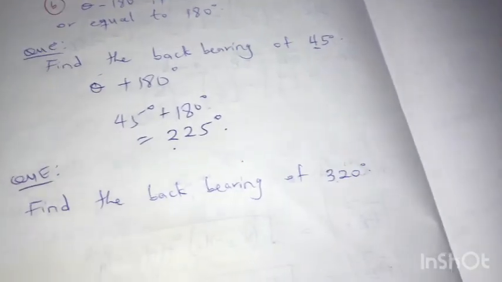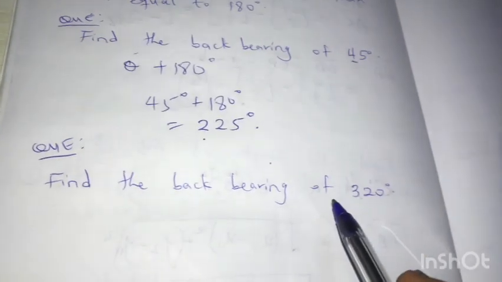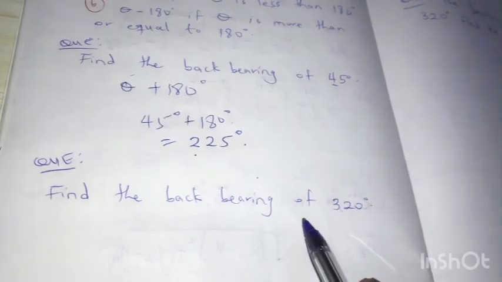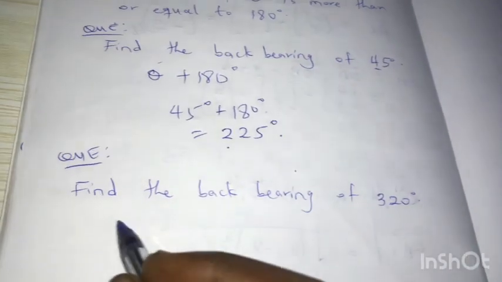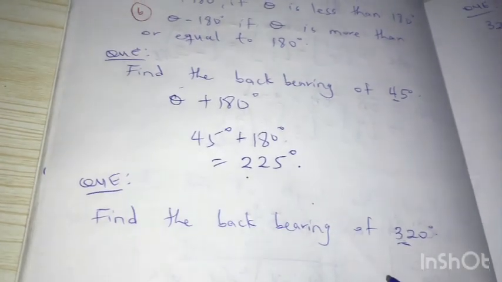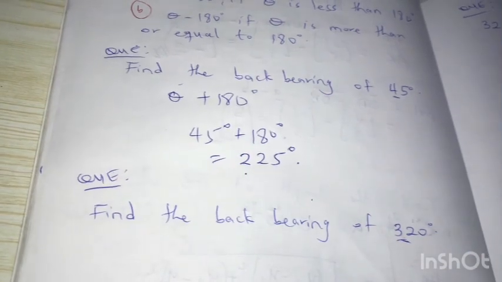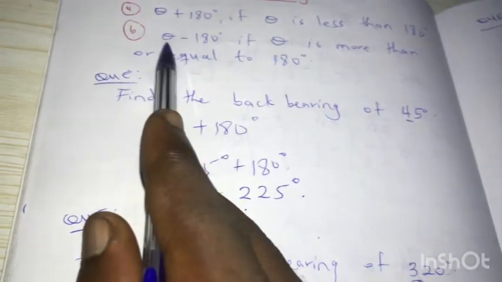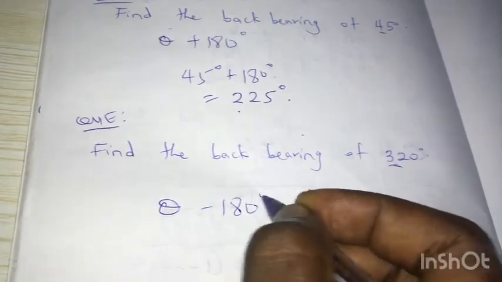Okay, now let's find the back bearing of 320. This theta, is it more than or less than 180? Yes, it is more than 180. So what are you going to use? Theta minus 180 degrees.